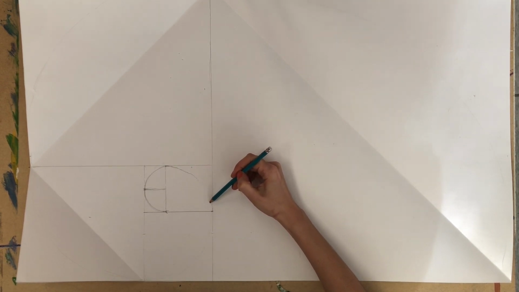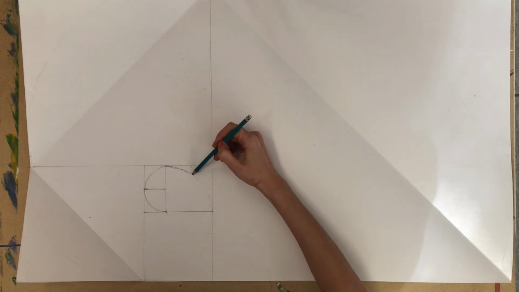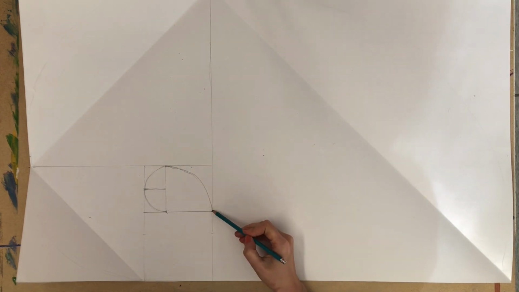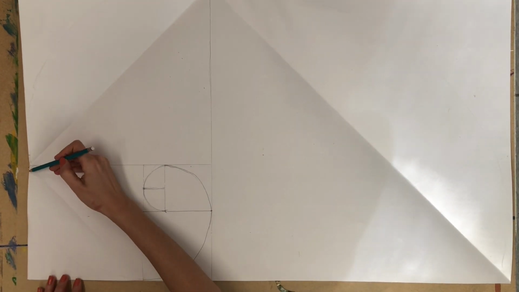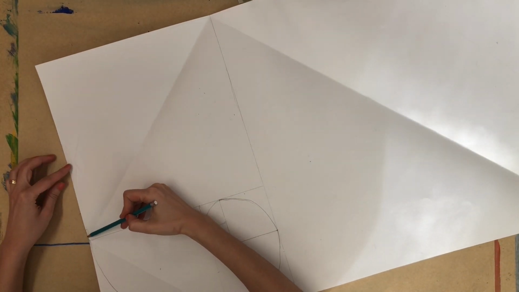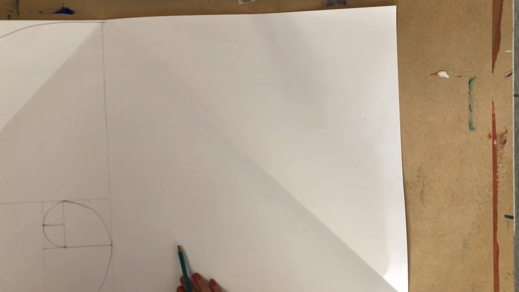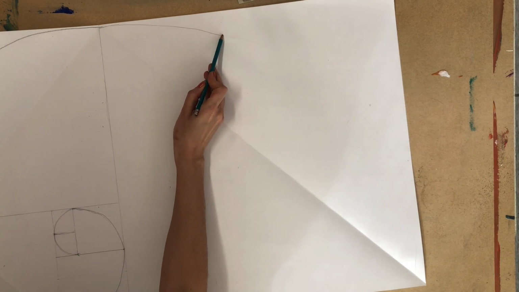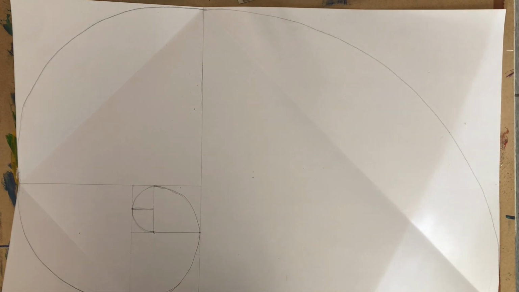And you could use a compass to do this, but it doesn't really have to be perfect. That's not really the idea here. So there you go, that's the spiral, and now we can start painting.